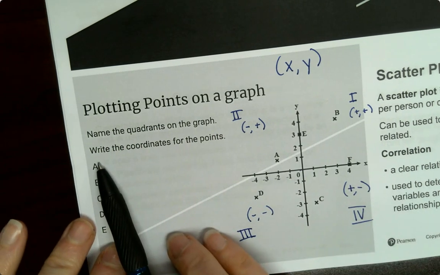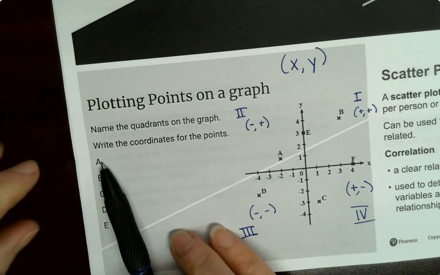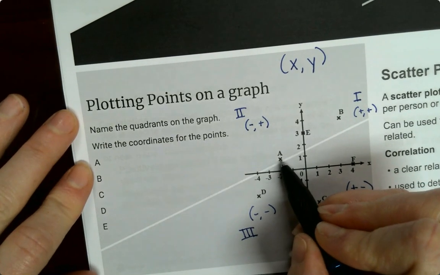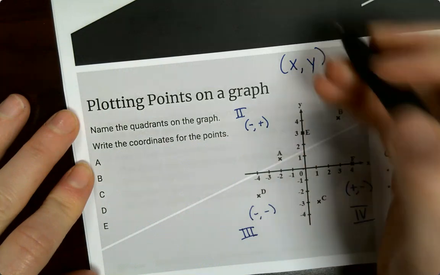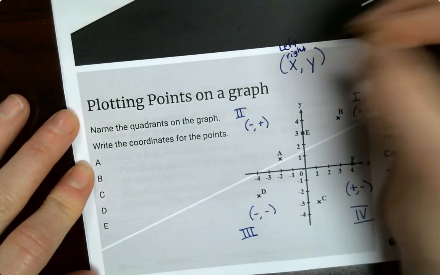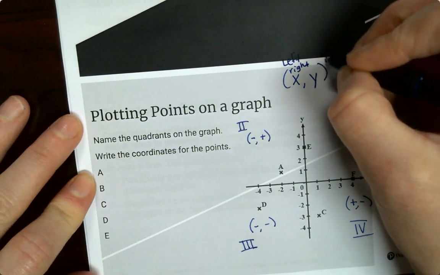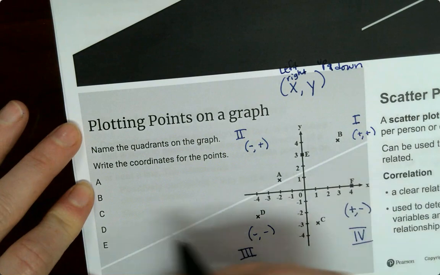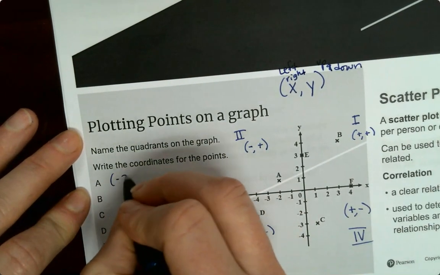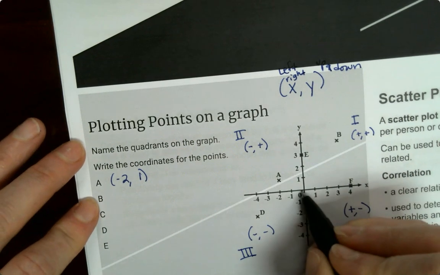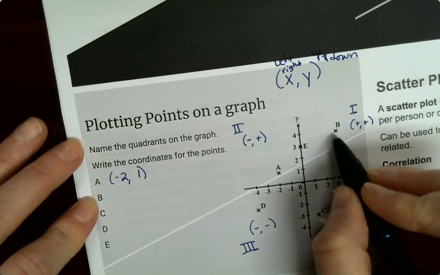All right, so let's look at these values for each of these points. So A is right here, which is -2, +1. So you look at how far left and right, and then the y value is the up and down. So A is -2, 1. B is 3, 4.